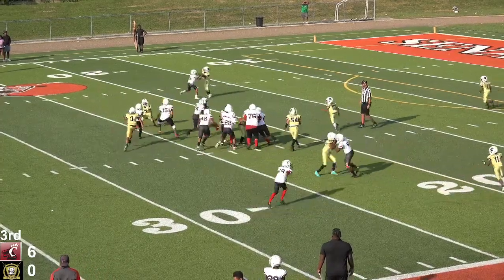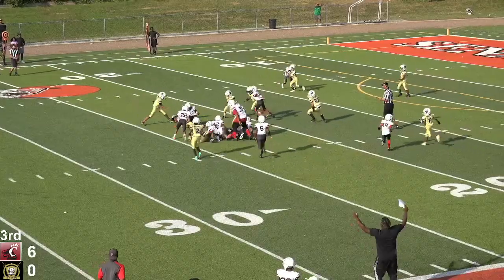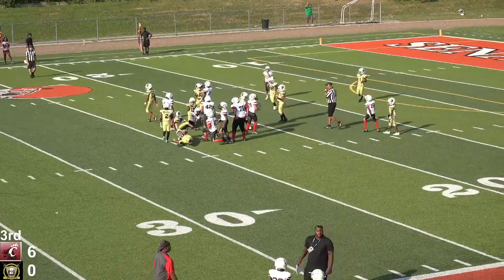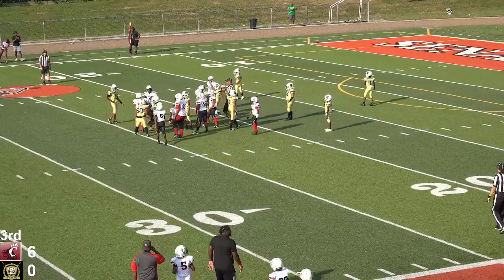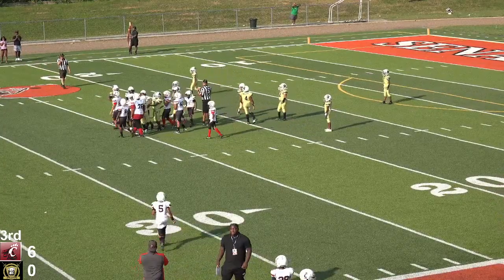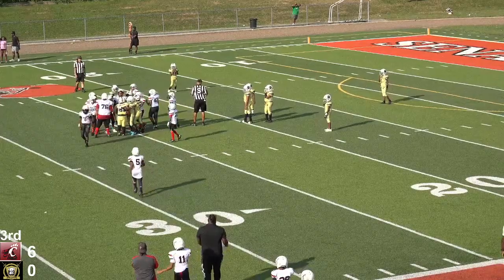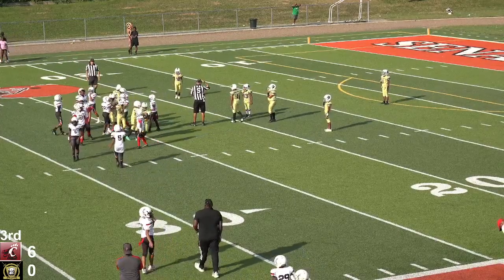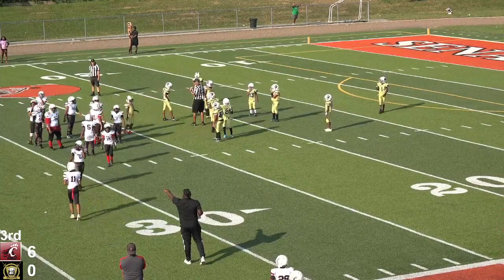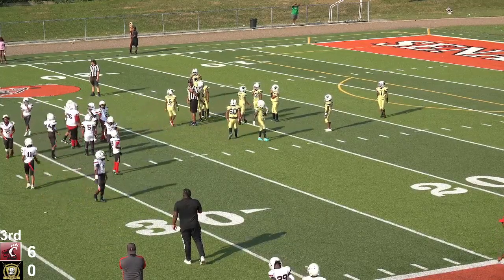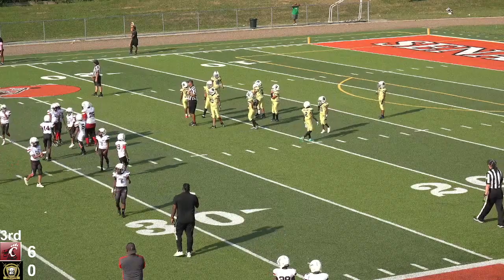Stevens takes a snap and he calls his own number. And he runs into his own man, but then he is brought down. Number 2, yeah, you guessed it, Jordan Holland. So Jordan Holland helping keep his fellow Bulldogs in the game.